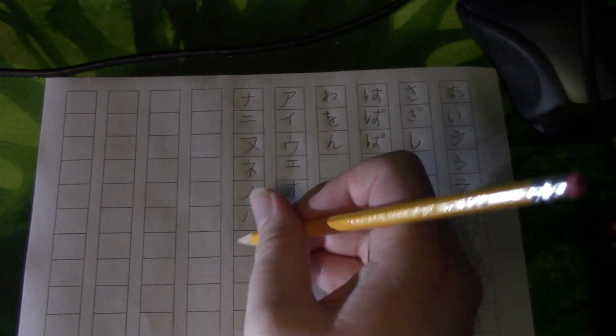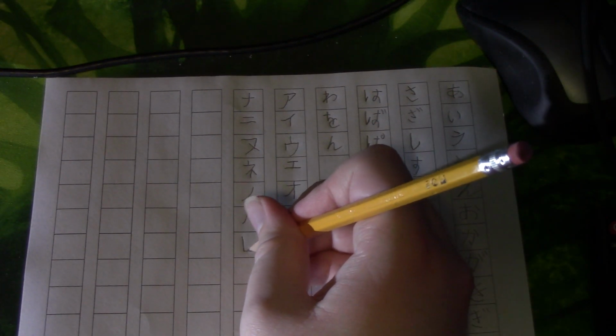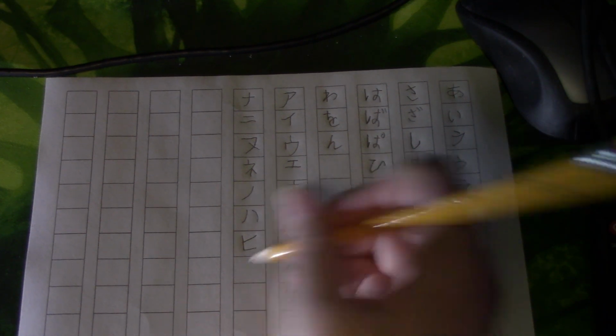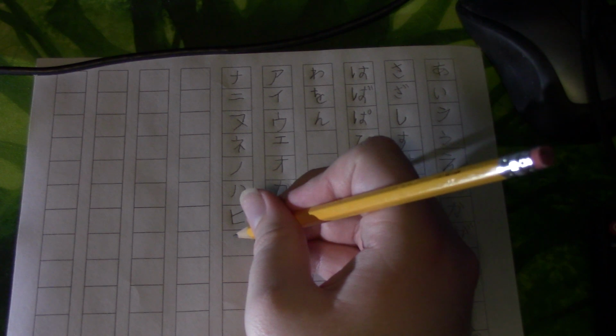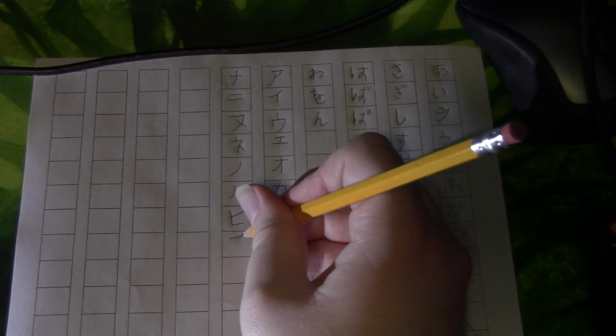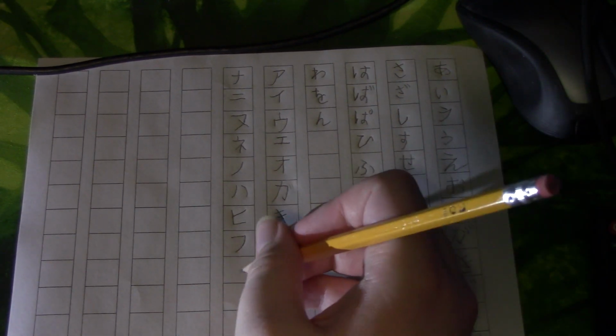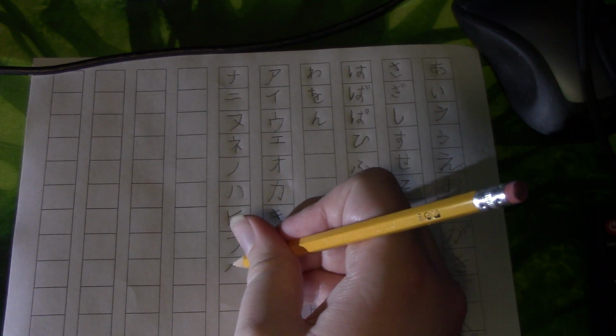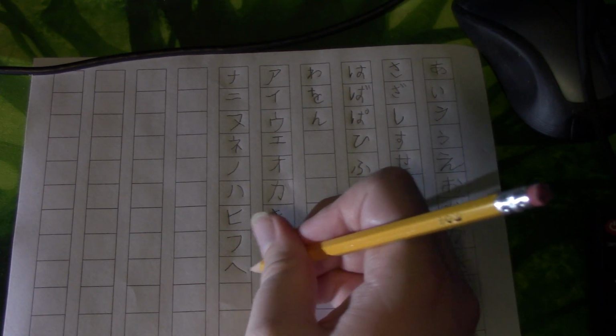Next up is he, which is just like so. And fu, which we will be seeing again in a little bit. One stroke. And hey, which I've mentioned before, is very simple, just like that.